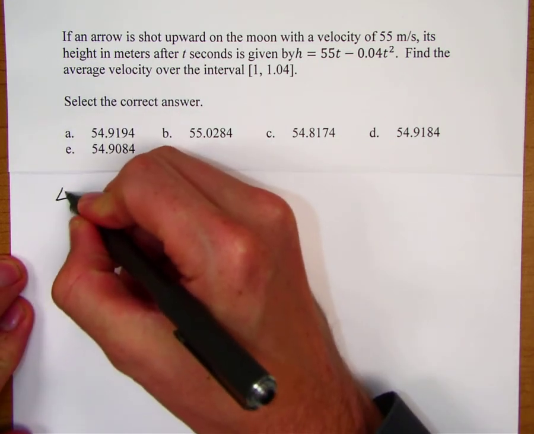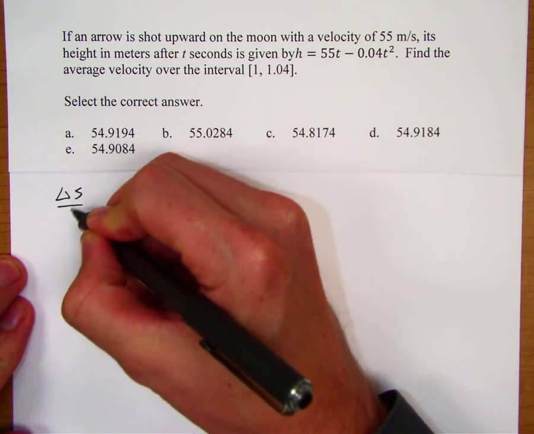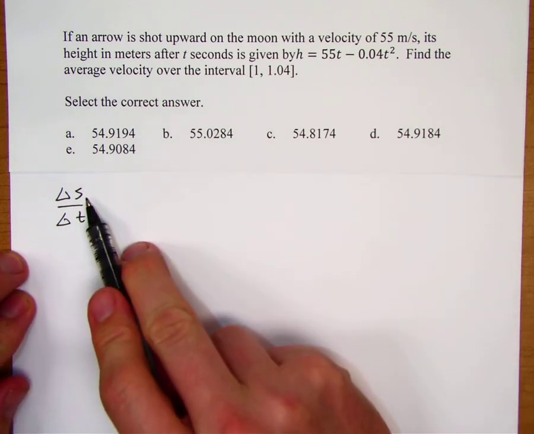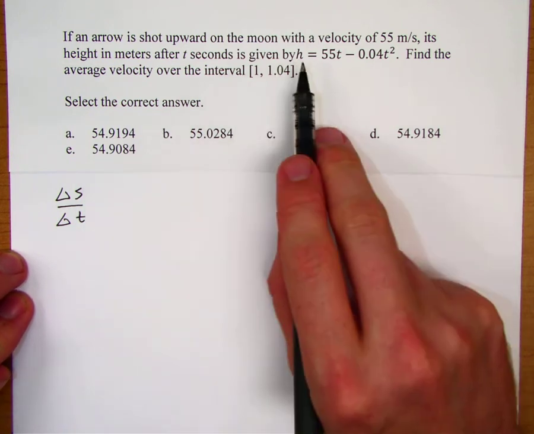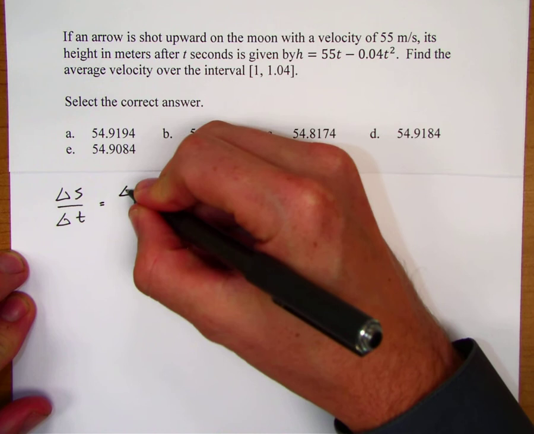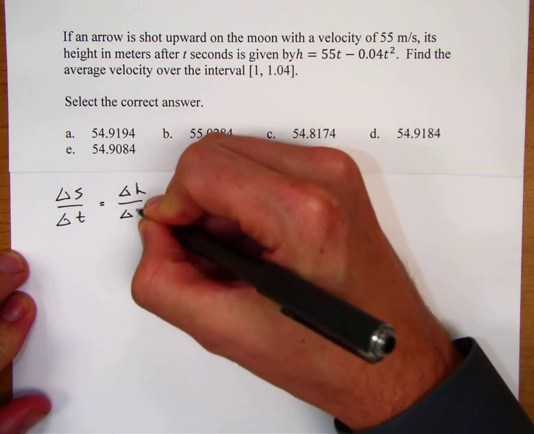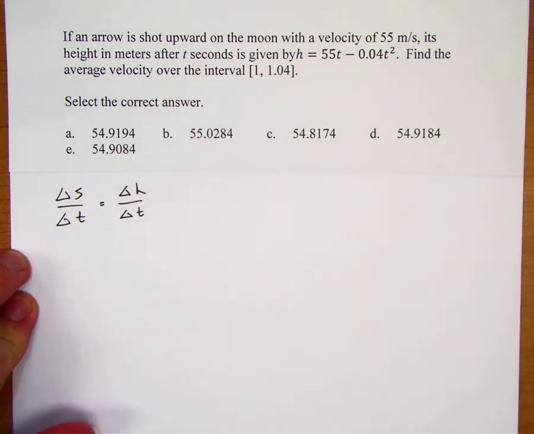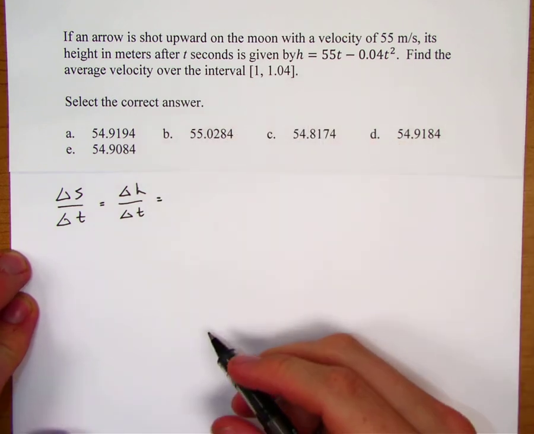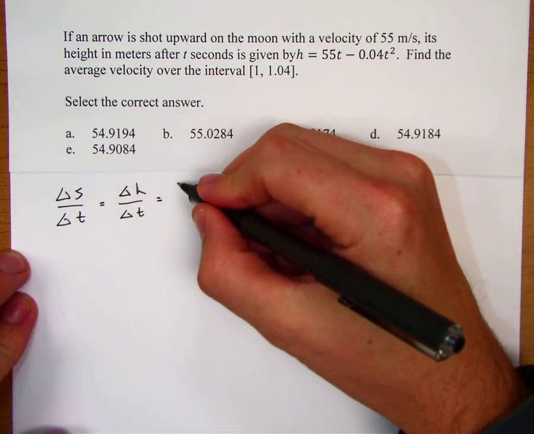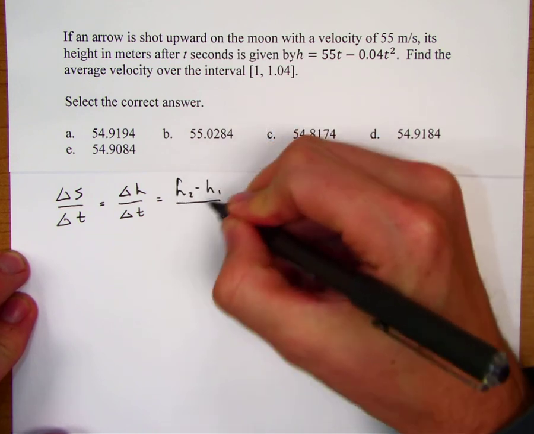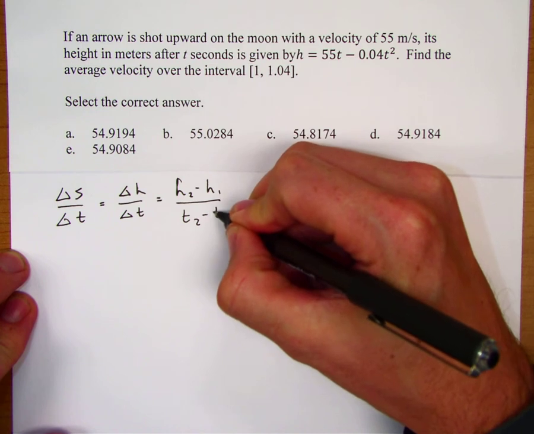We know that we could be dealing with some type of s of t, or delta s over delta t. S is our general term for change in distance, but here they give us something more specific. They give us height, so we could change that to delta h over delta t. Not a really big difference there, but it can help us out a little bit if you're stuck on the notation. So this is, once again, just the old school slope, h2 minus h1 over t2 minus t1.